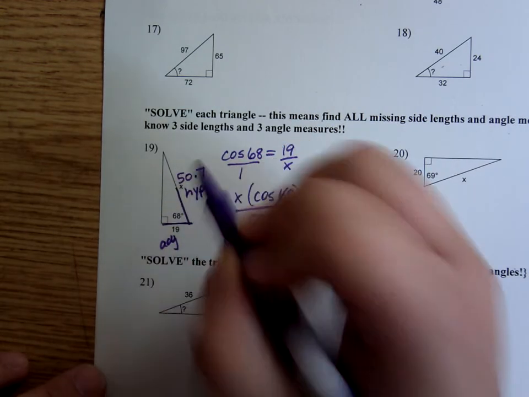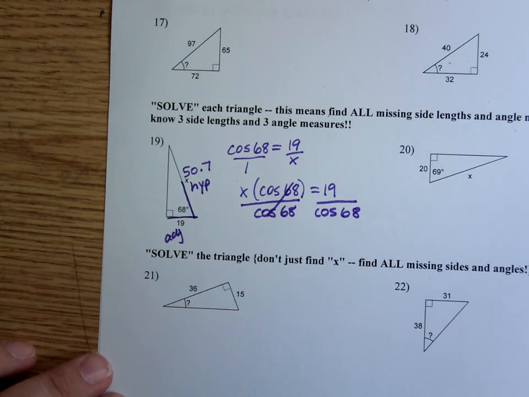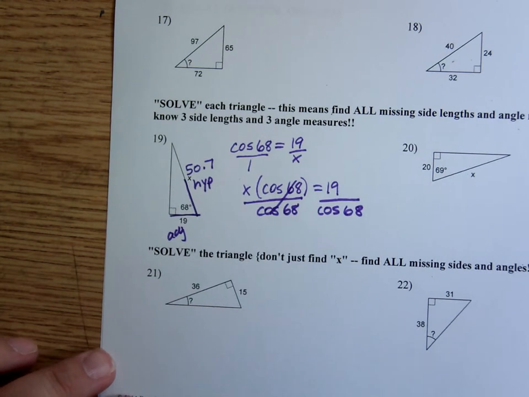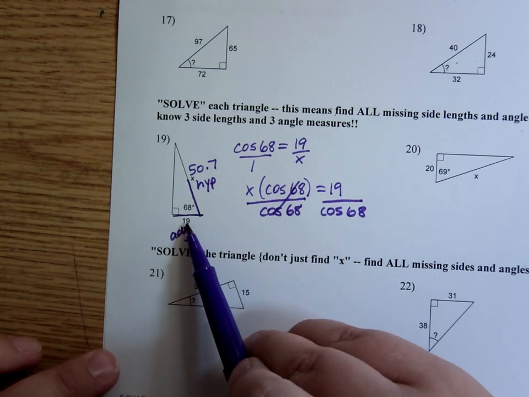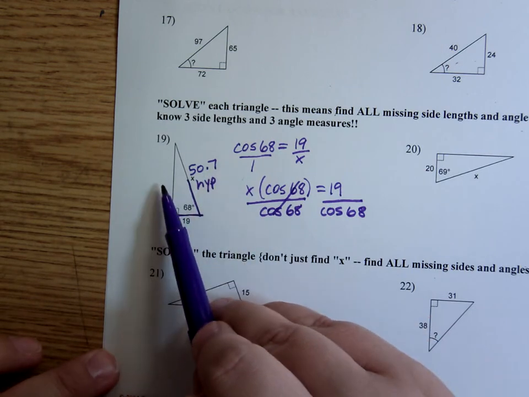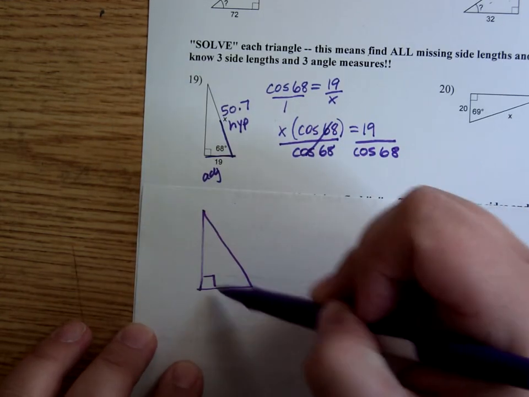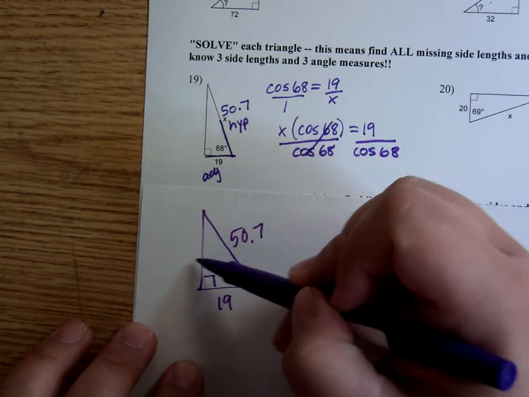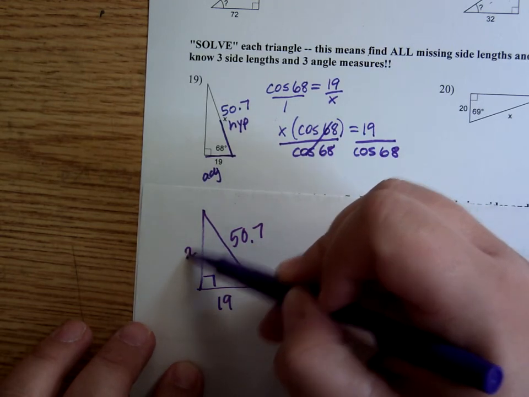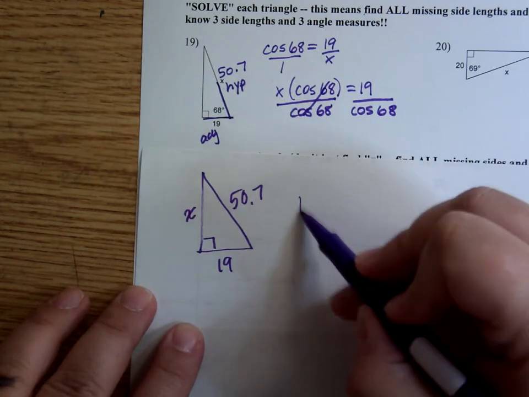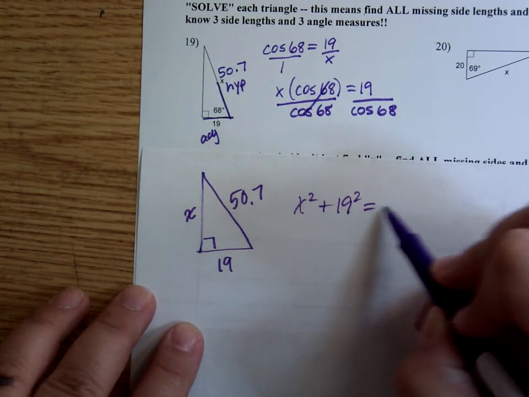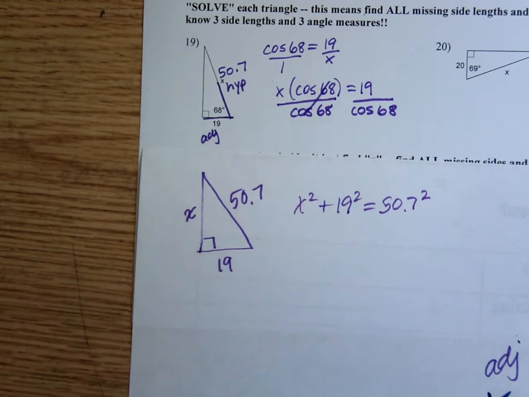Now here's the deal. The difference between 19 and 20 and 7, 8, 9, 10, 11, 12 is that now I keep going for 19 and 20. I have this side is 19. I have the hypotenuse is 50.7. I still don't know this side over here. So I would use the Pythagorean theorem to find that side. I'm going to use some extra paper here. I'll call this X now. So X squared plus 19 squared equals hypotenuse squared. Leg squared plus leg squared equals hypotenuse squared.